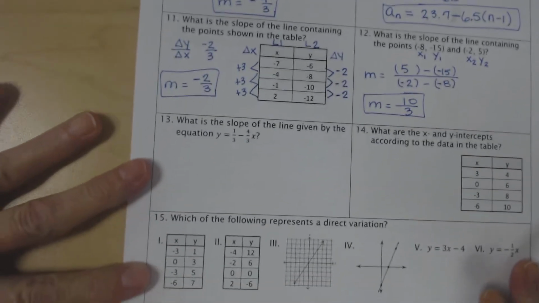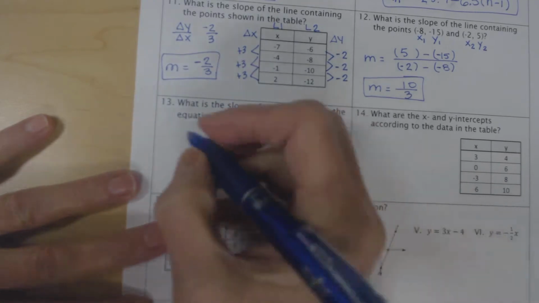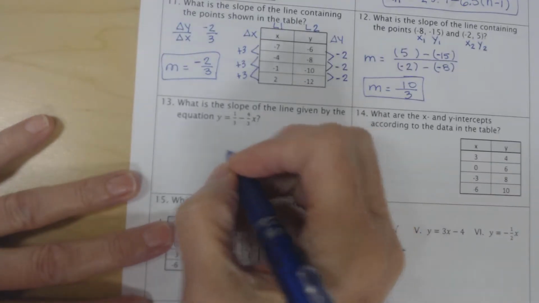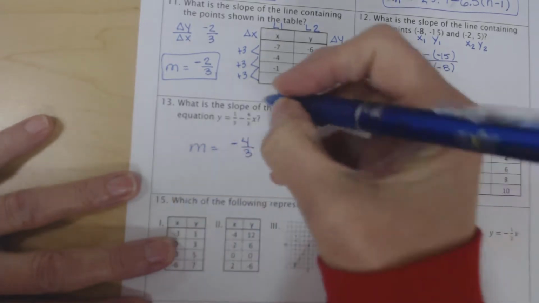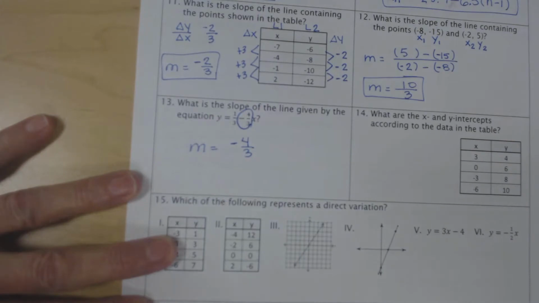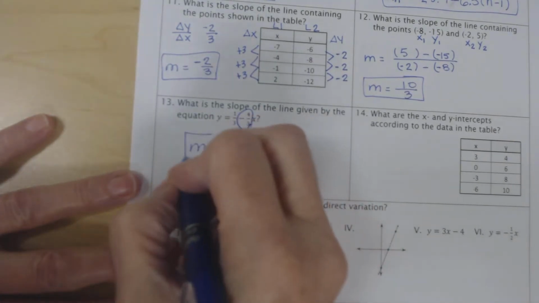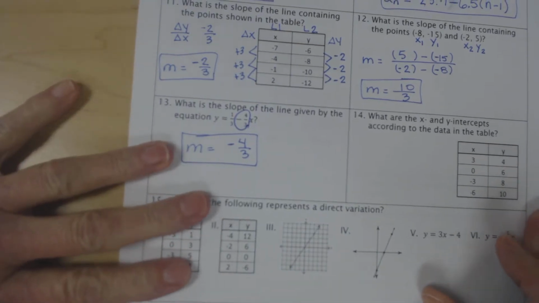Okay, for problem number 13, it says, what is the slope of the line given by this equation? Well, our slope is simply the number in front of the x, so our slope here is -4/3, because we are looking for the number in front of the x, and that is a -4/3 because every number has a sign and every sign has a number.